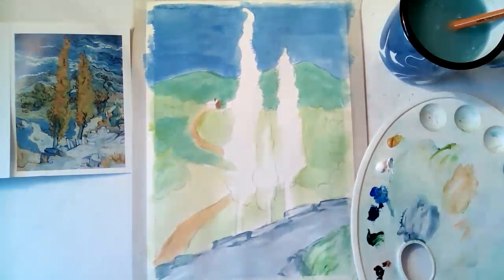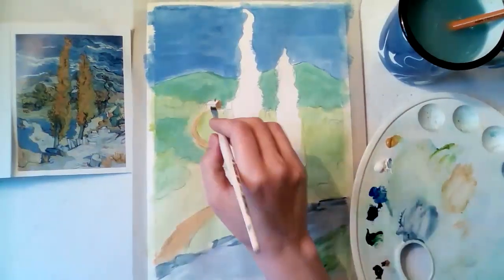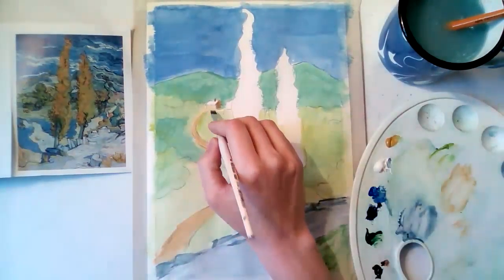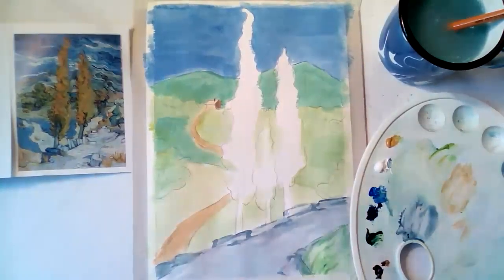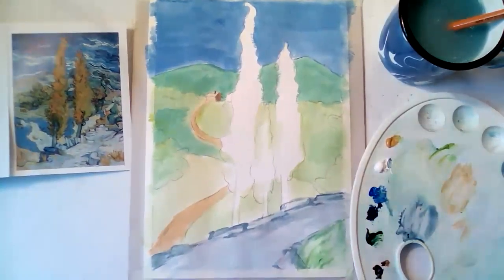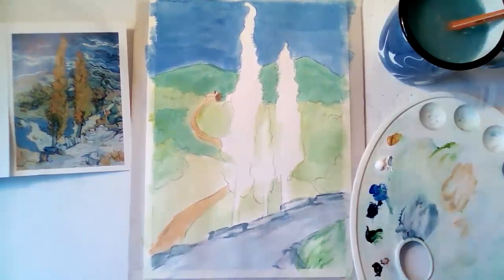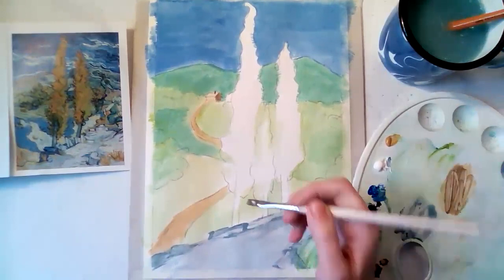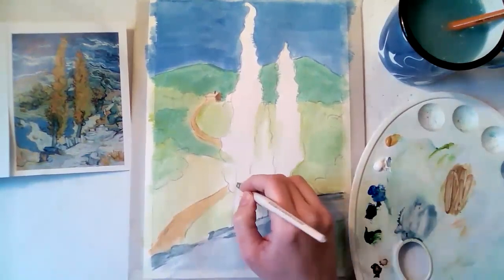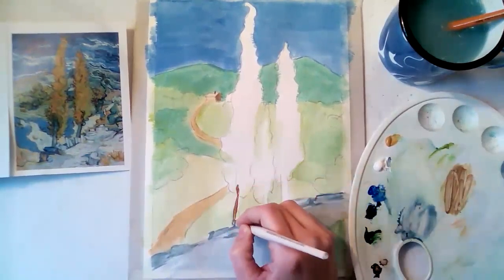I'm still thinking. I think I'm gonna leave the house for later because I need to think what color I want. This is also my suggestion. If sometimes you paint and you have a really hard time choosing the color, then you just leave it. You go and paint other stuff, and then you know.